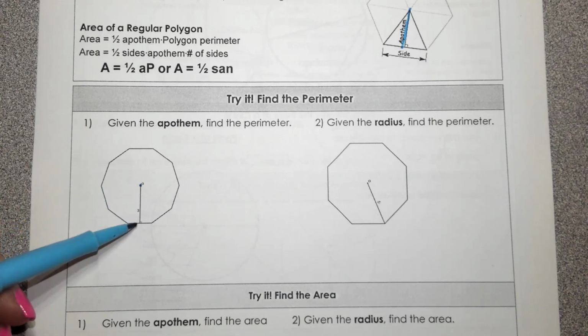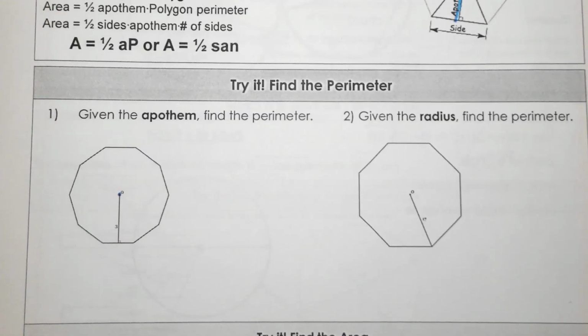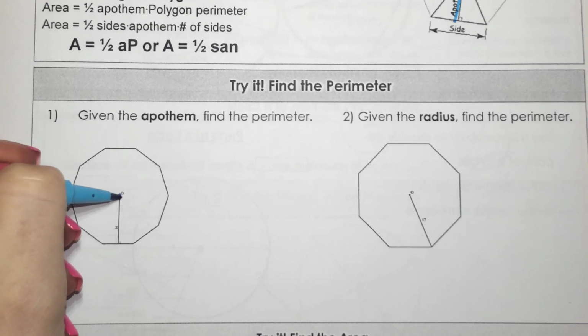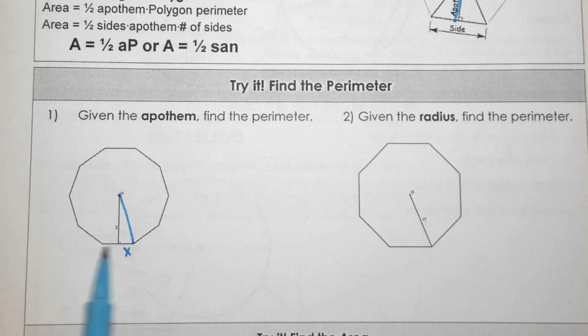It comes from the center, drops to the middle of this side, and it's really small, but you can see the little right angle right here. Okay? So if we can make this a right triangle and find this side length down here, this side length is half of this whole side, so we'll just double whatever we find.